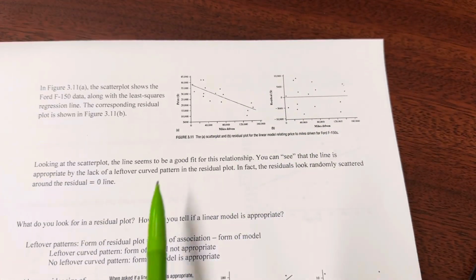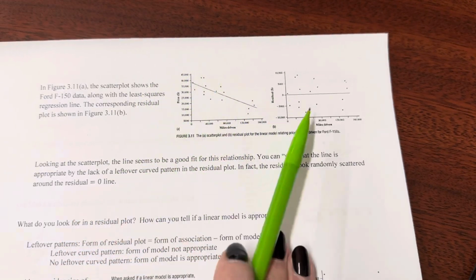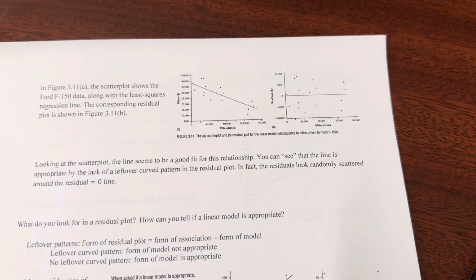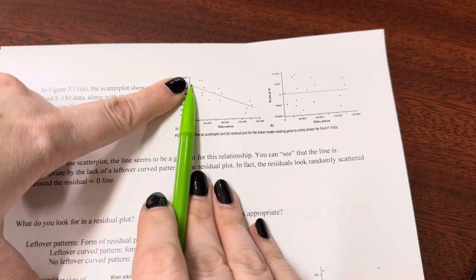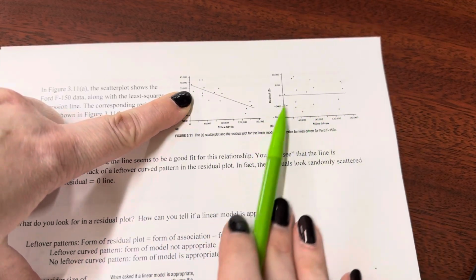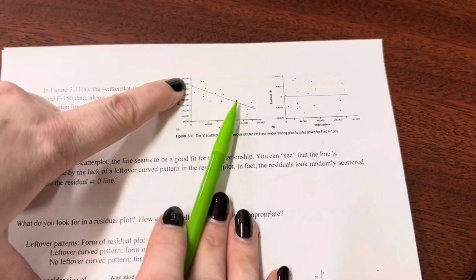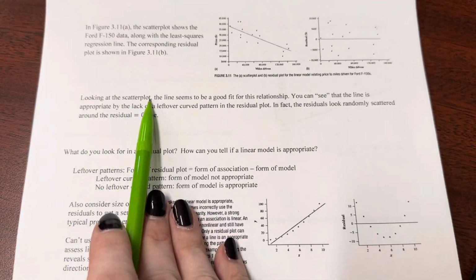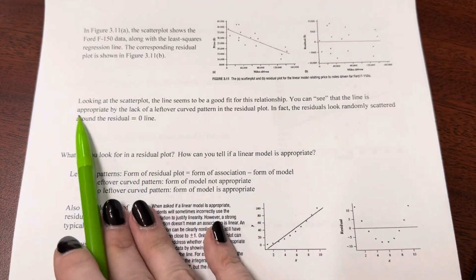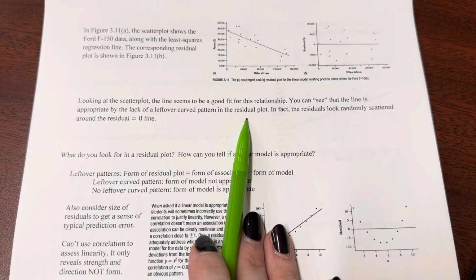Now, the thing that I want you to notice is that while there seems to be a potential linear pattern in the scatter plot, the residual plot shows no obvious pattern. What that means is that when we graph that line and then take a look at the vertical distance between the points and the line itself, there's no additional pattern present in those points that wasn't accounted for by the linear model. All right, so looking at the scatter plot, the line seems to be a good fit for this relationship, so you can see that the line is appropriate by the lack of leftover curved pattern in the residual plot.